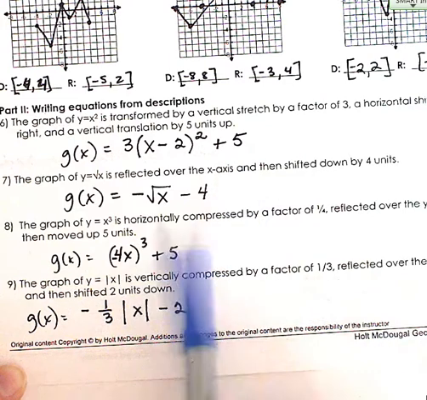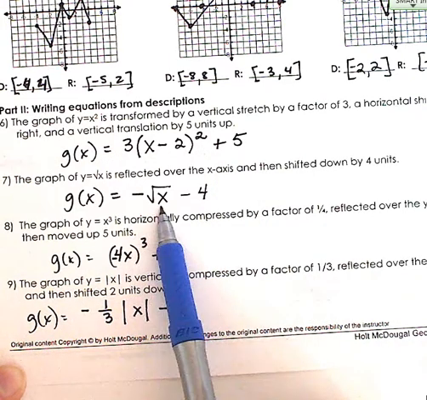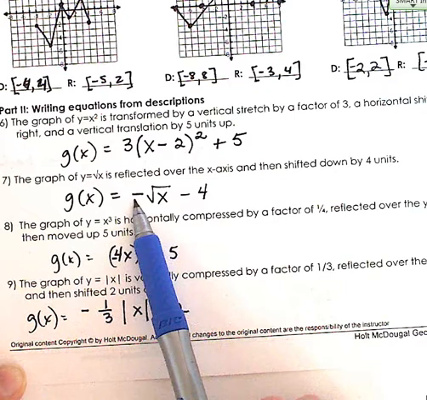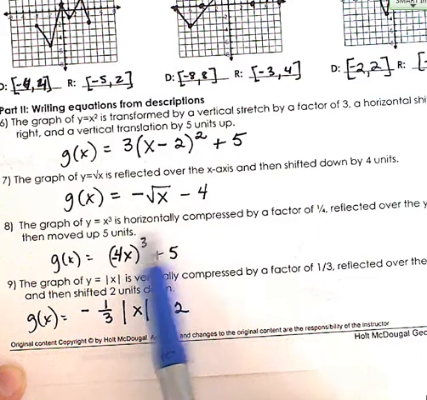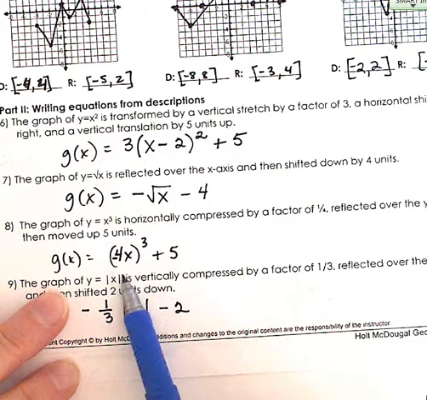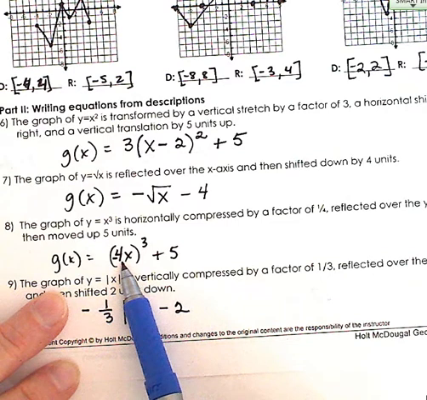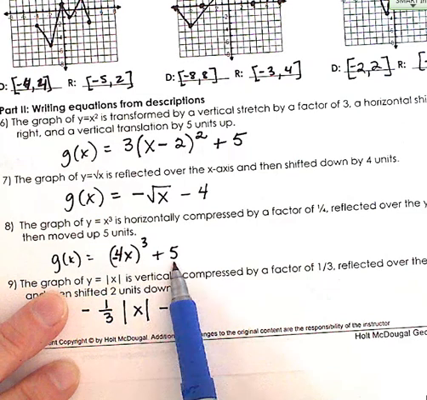Number 7, we're starting with the square root of x. If we reflect it over the x-axis, that's a vertical reflection, so the negative is out front. Down 4 means subtract 4. Number 8, we have x cubed. We're going to horizontally compress it by a 4th, opposite what we think. We're going to multiply by 4. If we reflect it over the y-axis, there's a negative inside, and then up 5 means there's a plus 5.